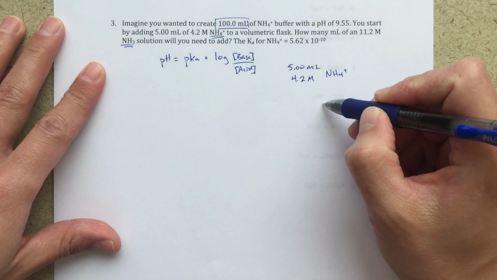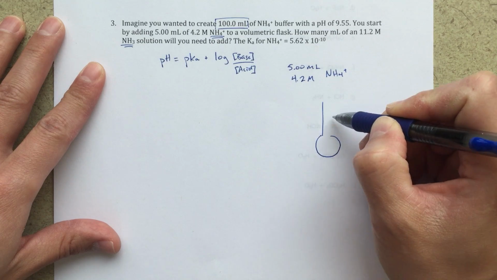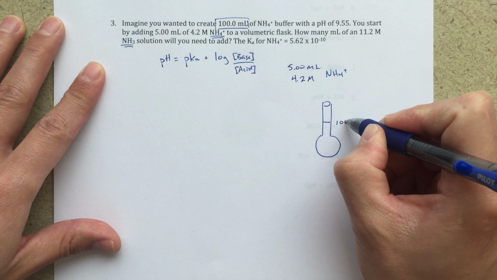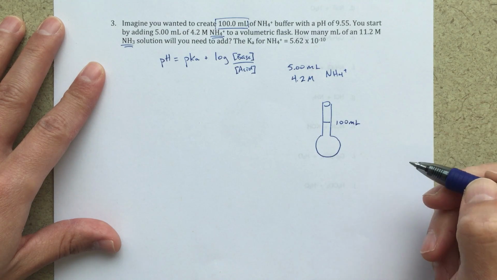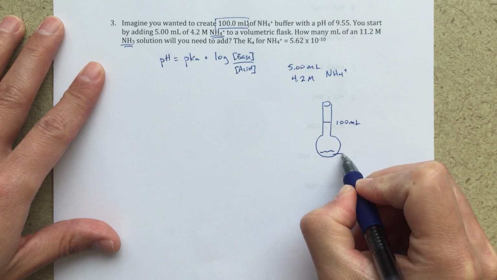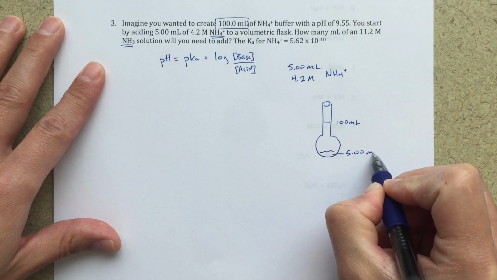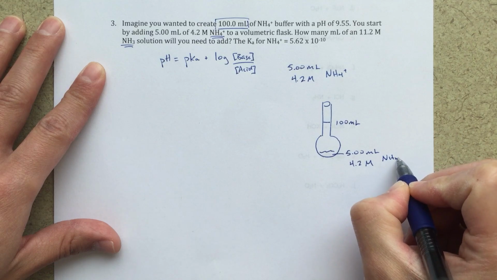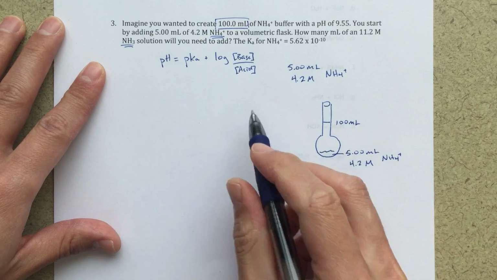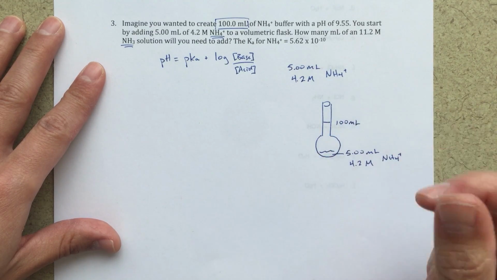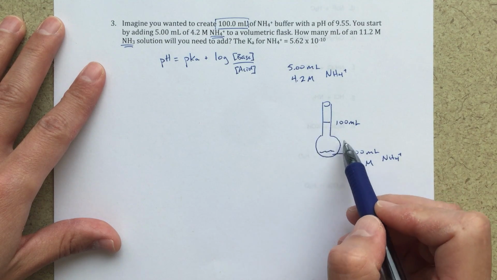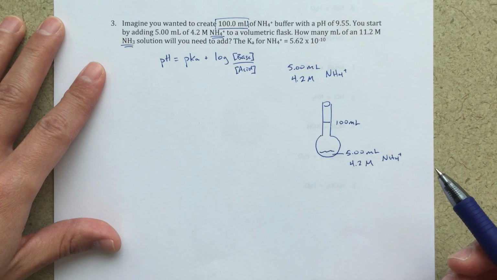So if we draw a little picture here, this is my volumetric flask. So this is 100 milliliters. So right at that mark is going to be 100 milliliters. I'm going to put in 5.00 milliliters of 4.2 molar NH4+. So this 4.2 molar, that is not my concentration of acid in my final buffer solution, right? That is my initial concentration, but my total final concentration is going to be based off of the 100 milliliters.